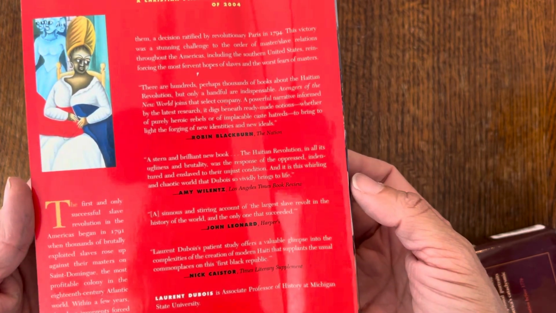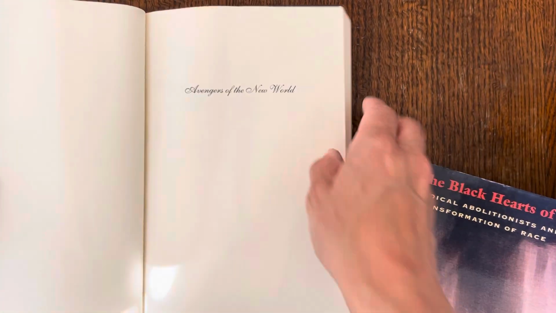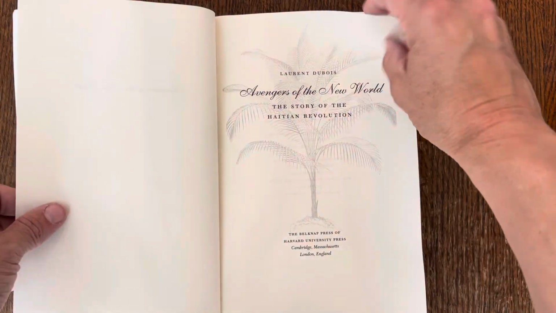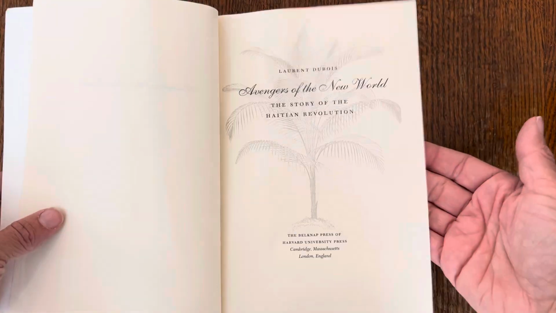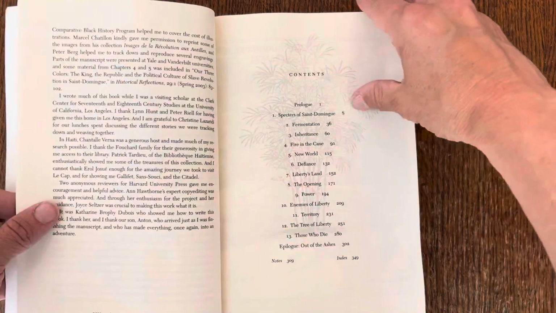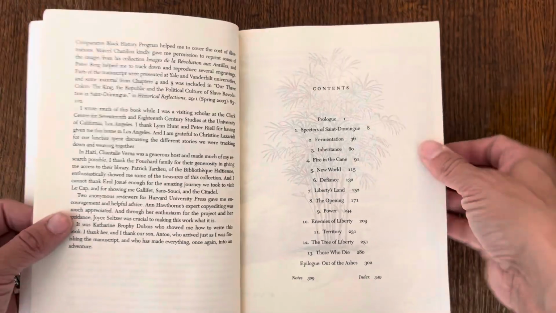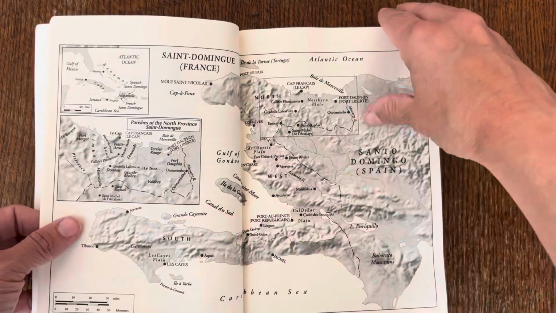Let's look at the back of this one. I think this one is about Haiti. Let's just look through this. And so these are considered secondary, story of the Haitian Revolution. Secondary resources. So these are also assigned in the sample syllabus. Here is the table of contents. We'll just look at the first chapter.